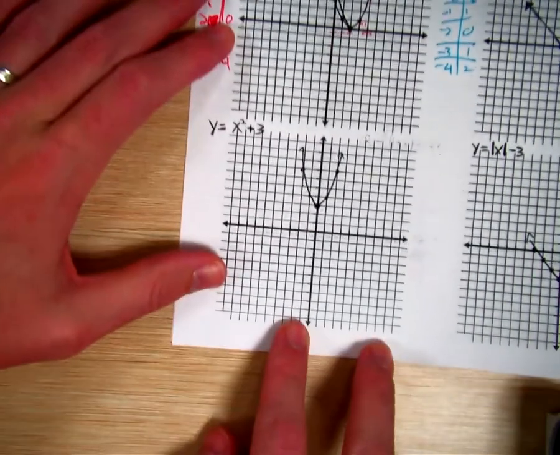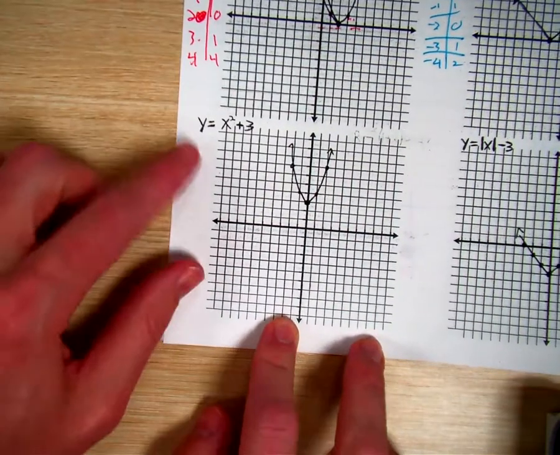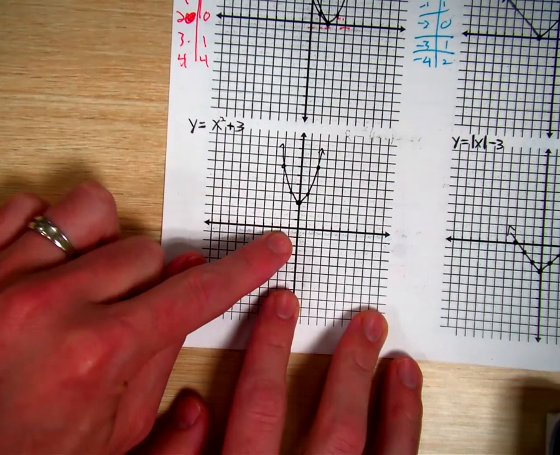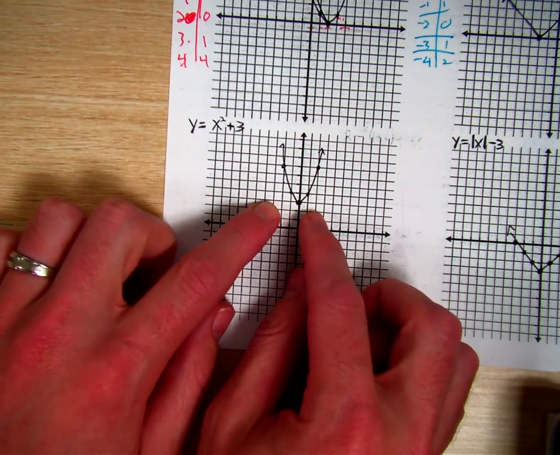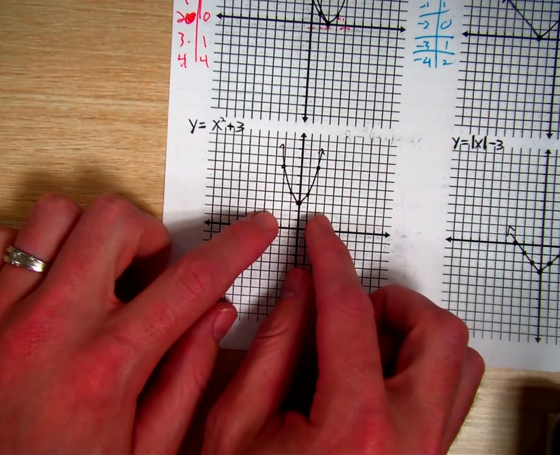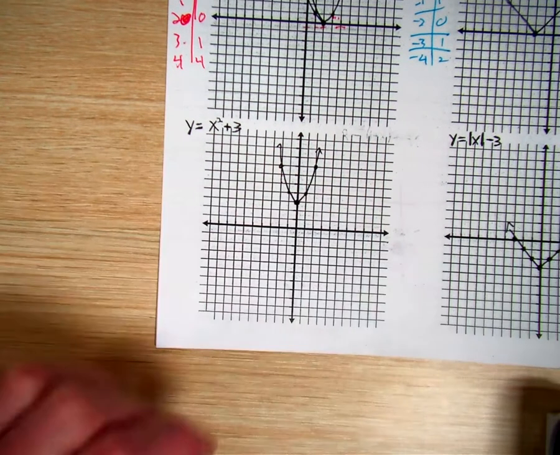X squared plus 3. Okay, we're not going left or right at all. We are going to go up 3. Following the points pattern, out 1. 1 squared is 1, so I go up 1. Out 2, 2 squared is 4. Go up 4.